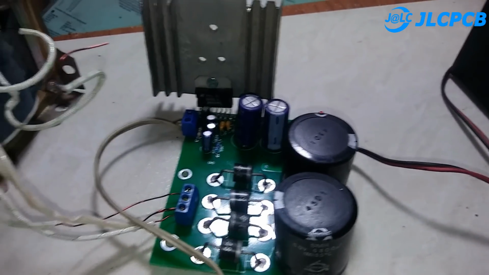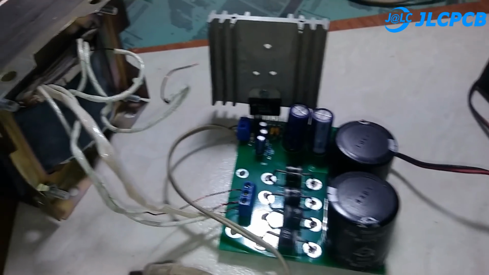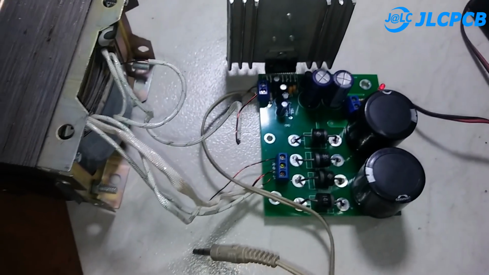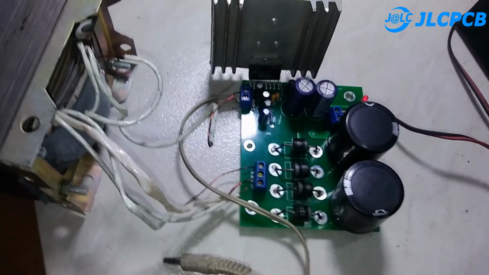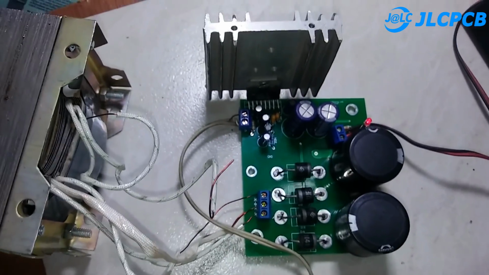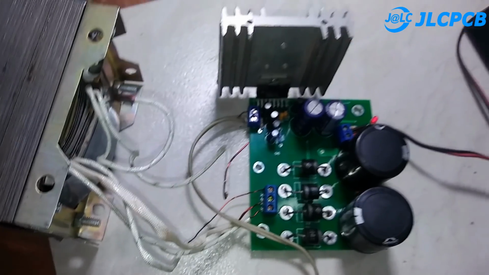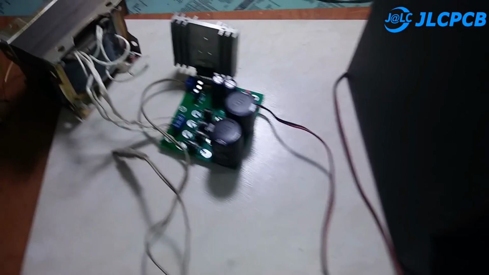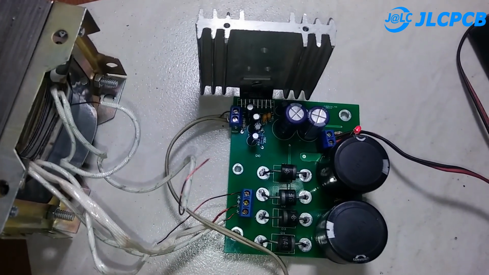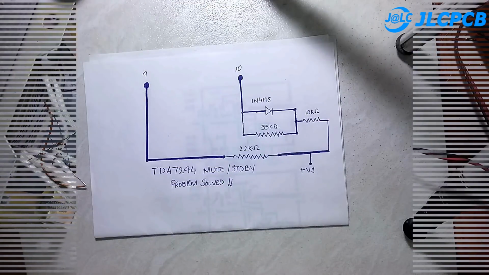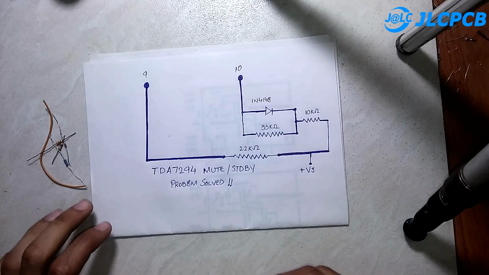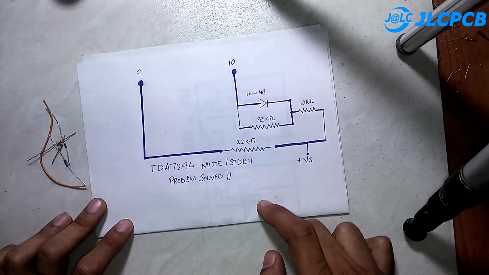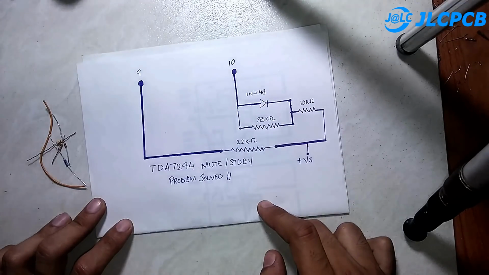So now what we will do, we will take some components and externally handle the mute and standby functions, and the mute and standby functions will be permanently disabled from this amplifier. So now let's start how to do this. Okay friends, now we are going to disable the mute and standby functions of the IC TDA7294.